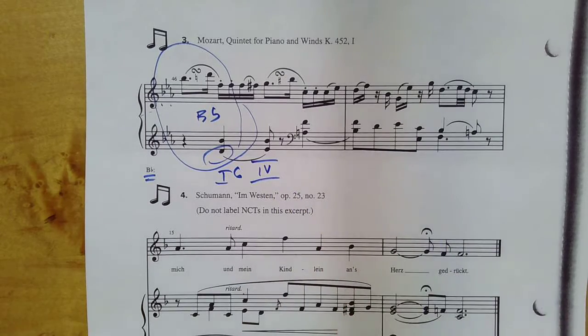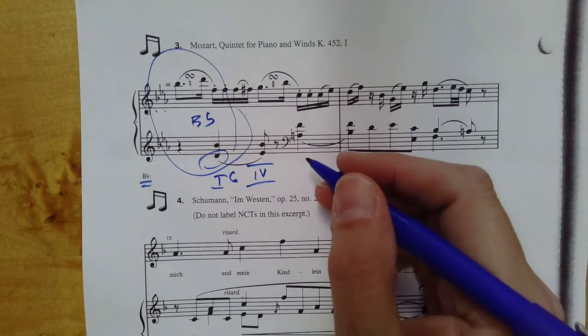Oh, my cat is trying to get in on the analysis.